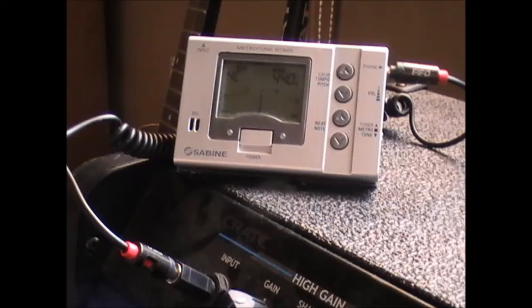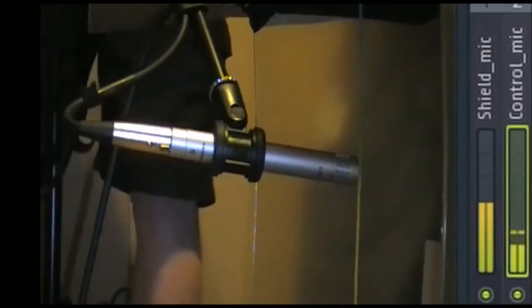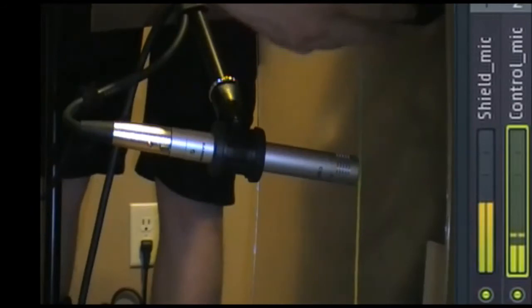I plugged it into my amplifier using a cord so that it would be a consistent tone. I could use that for the experiment. As you can see here, I have it facing towards the parabolic shield, and it's emitting a consistent tone, so it should be pretty reliable. Now, moving on to the actual experiment itself.